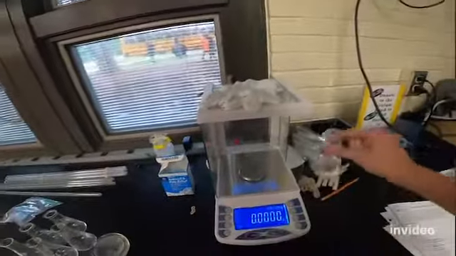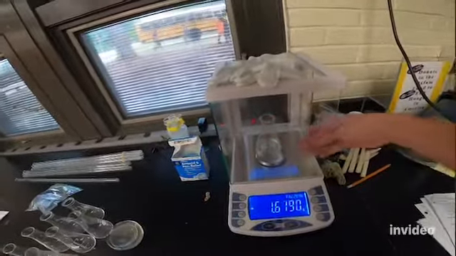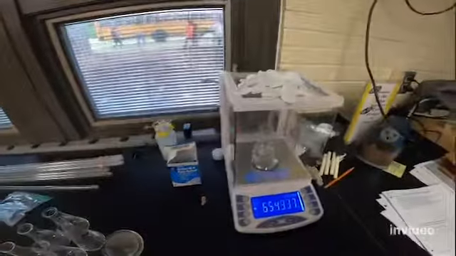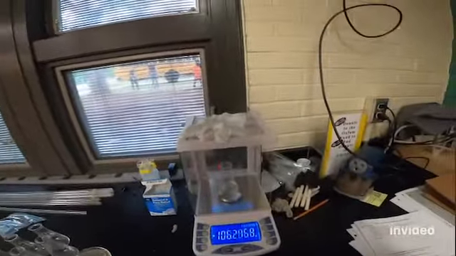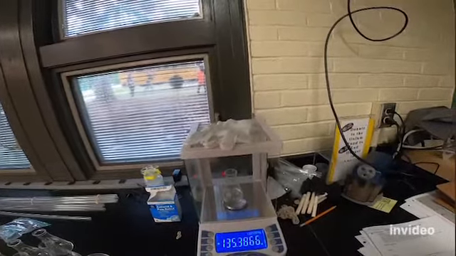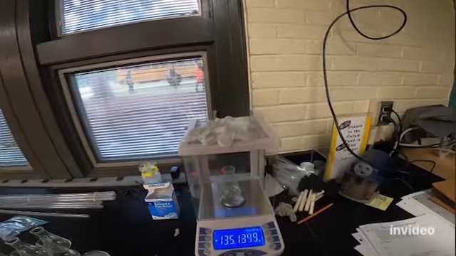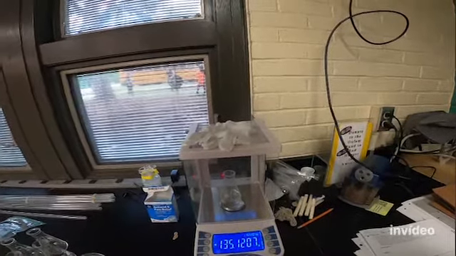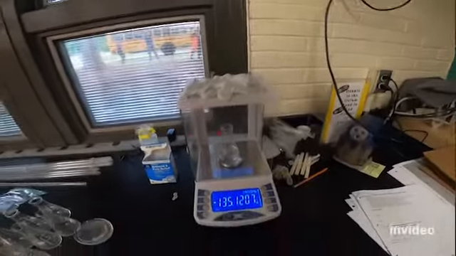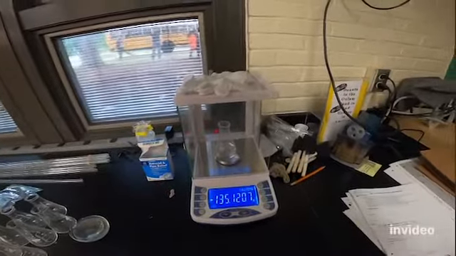I'm going to take this and also put it on the analytical balance, because the change that we're going to get in this lab is probably going to be pretty small. So obviously this balance over here has a little higher precision. It goes out to 4 decimal places. And so I'm going to record that mass as well.